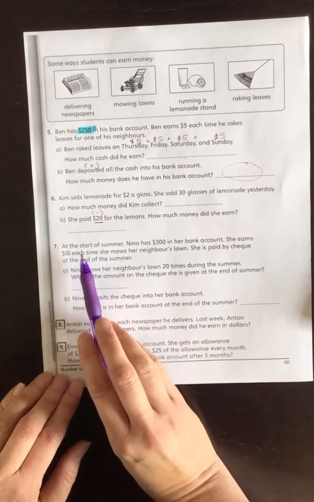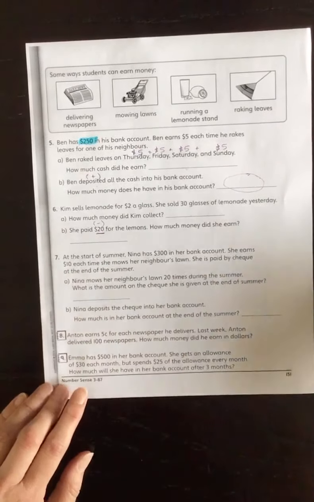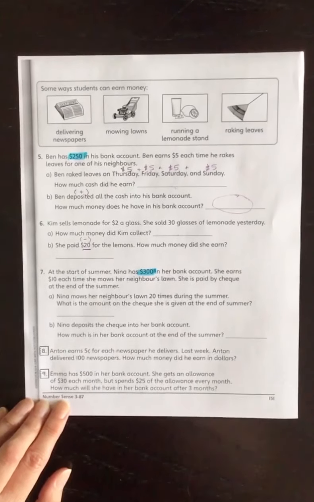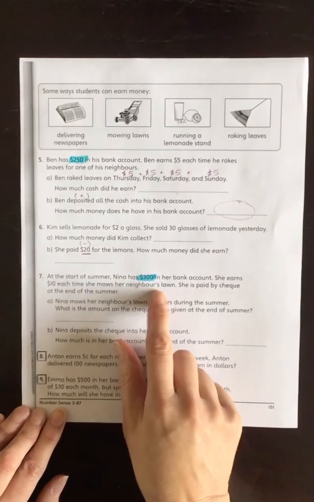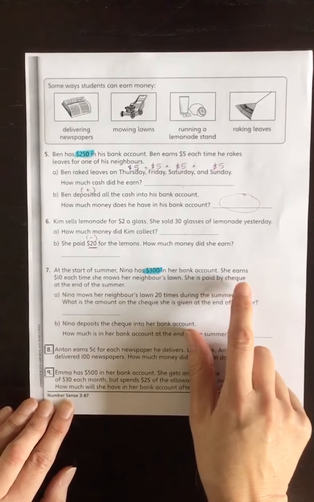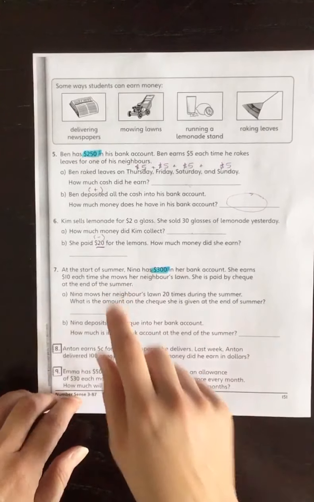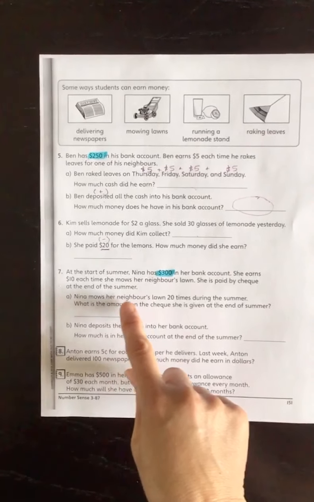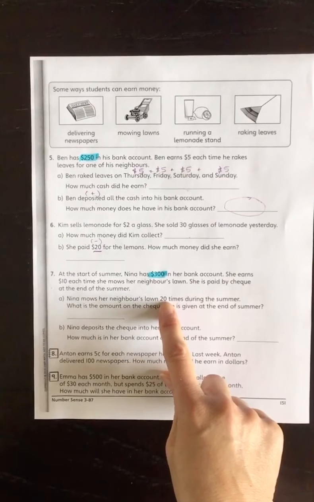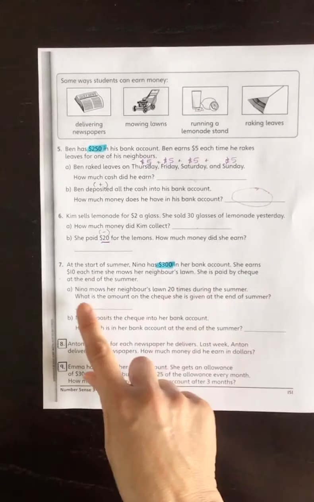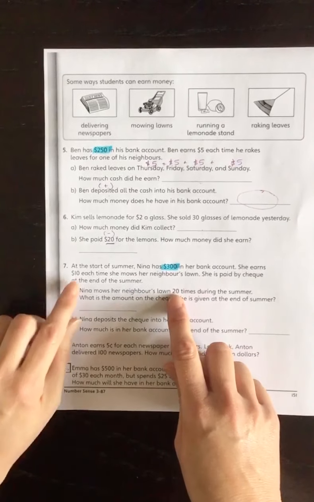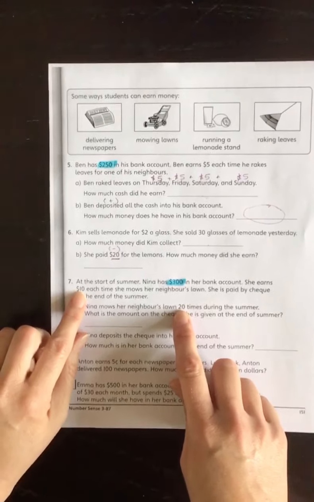All right, number 7. At the start of the summer, Nina had $300 in her bank account. That's an important piece of information. She earns $10 each time she mows her neighbor's lawn. She is paid by check at the end of the summer. So businesses will often pay you with a check. Nina mows her neighbor's lawn 20 times during the summer. What is the amount on the check she is given at the end of the summer? 20 times at $10 each. Okay, so that's key information.